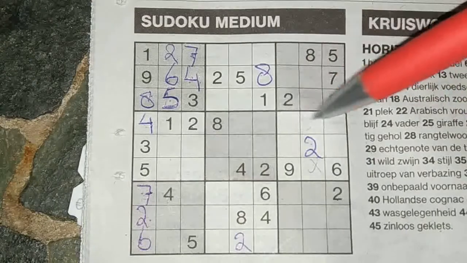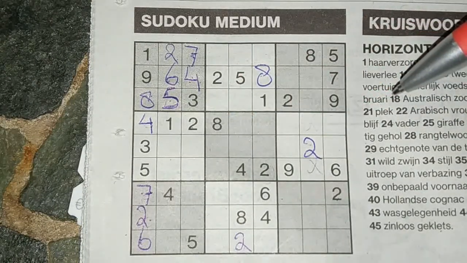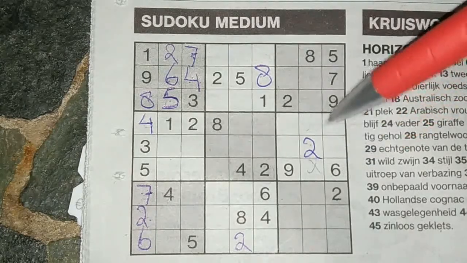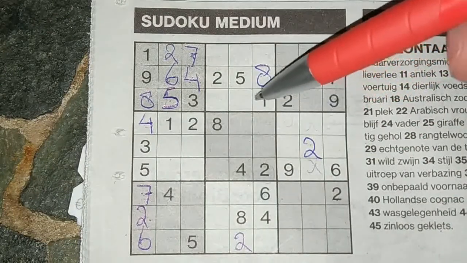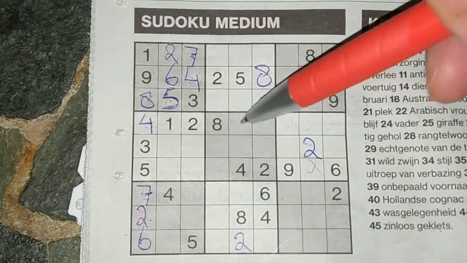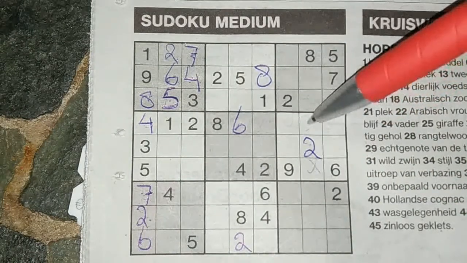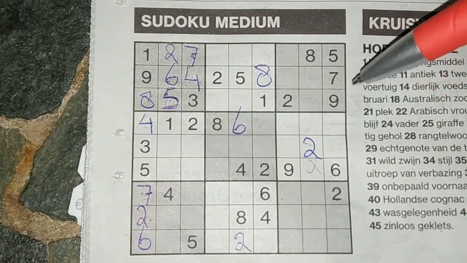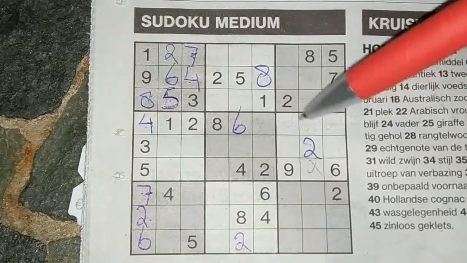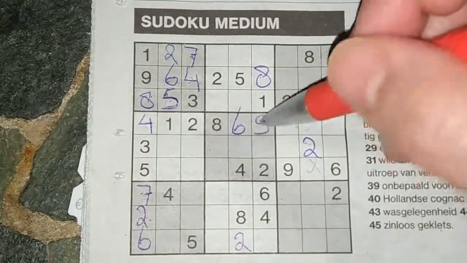Yes, in this row, 5 missing numbers. One of the numbers is a 6. I see here 6, so no 6 in these 3 boxes. I see here 6, so no 6 in this box. One box left for the 6, should be this one. One of the 4 other numbers is a 9. I see here 9, so no 9 in these 3 boxes. One box left for the 9, should be this one.